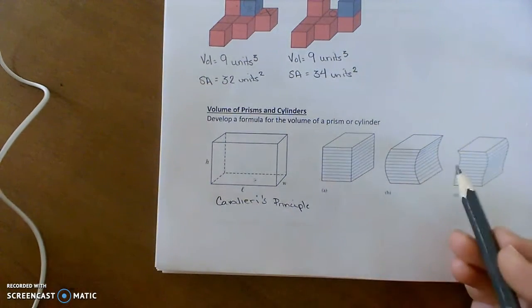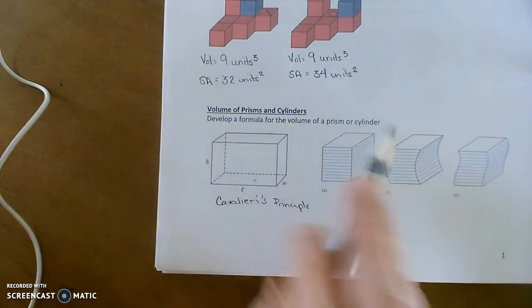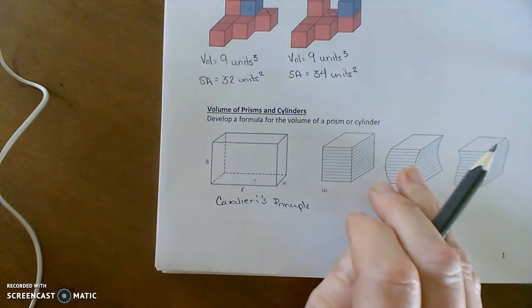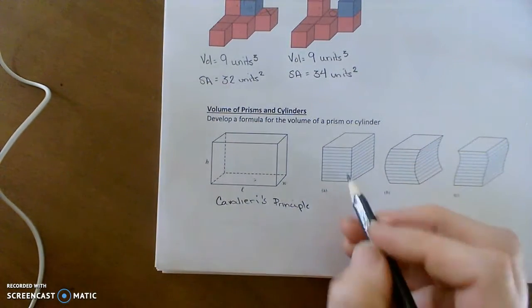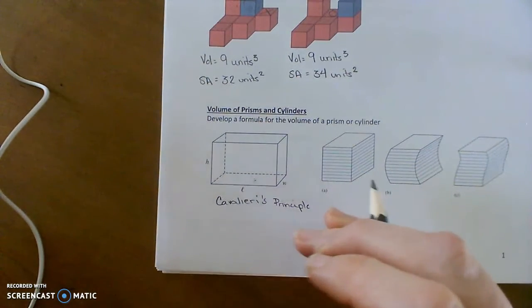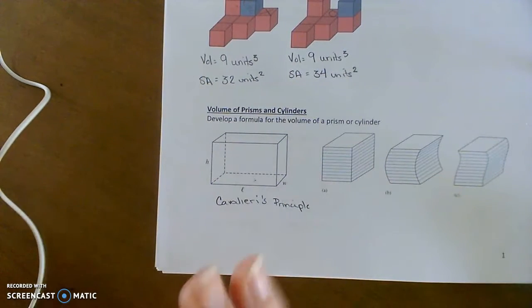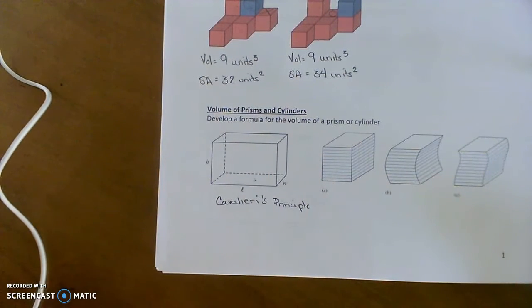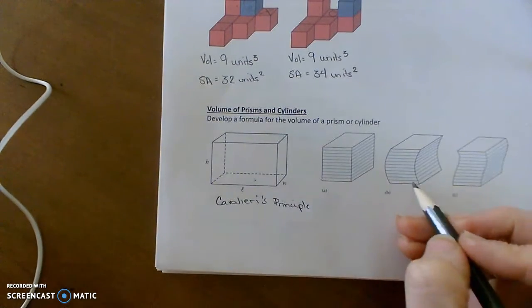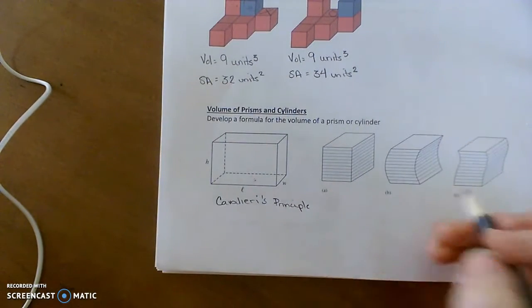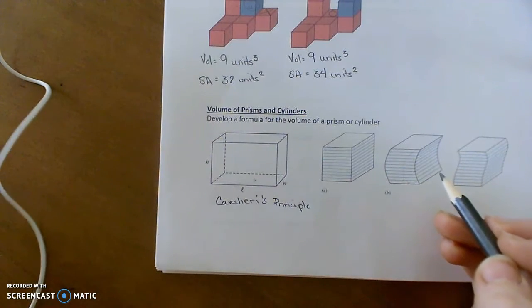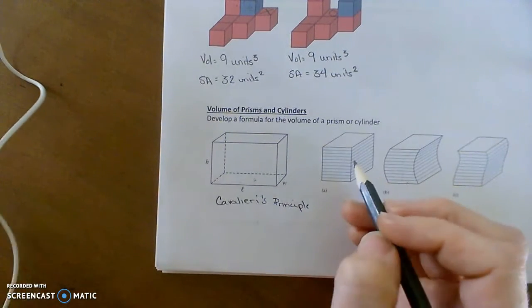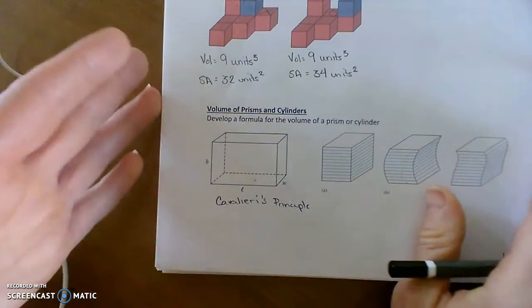And you can imagine that by imagining a stack of pancakes, right? The stack of pancakes has the same volume whether you stack your pancakes exactly perfectly one on top of each other so that the stack makes a 90-degree angle with the ground, or whether you push the pancakes over and let them lean over a little bit. You still have the exact same volume, whether or not your stack is straight or leaning.